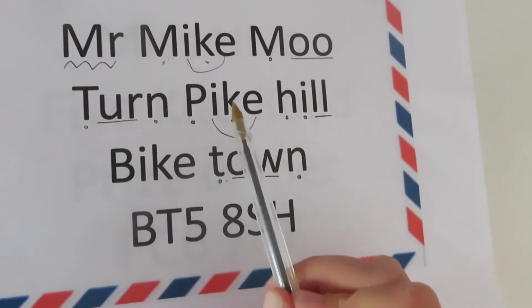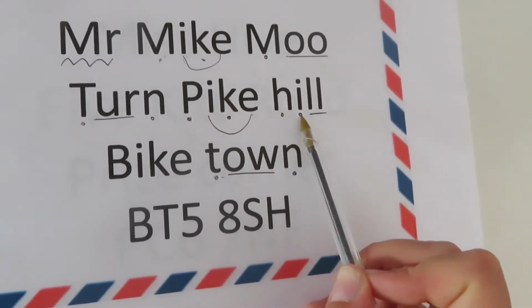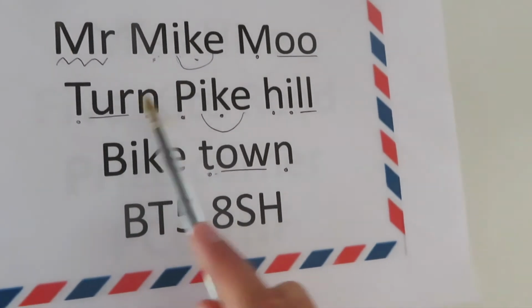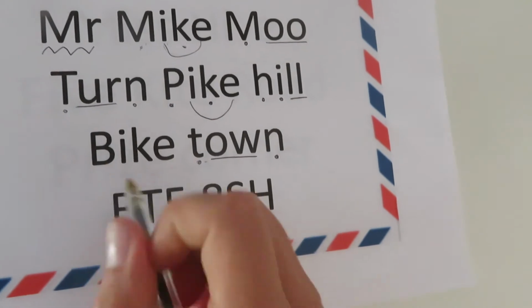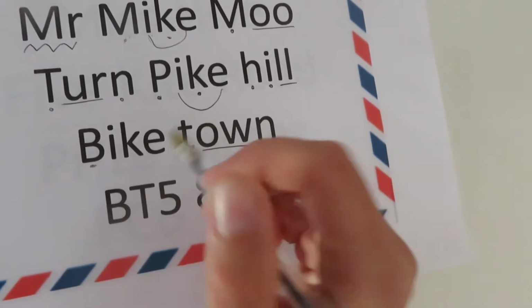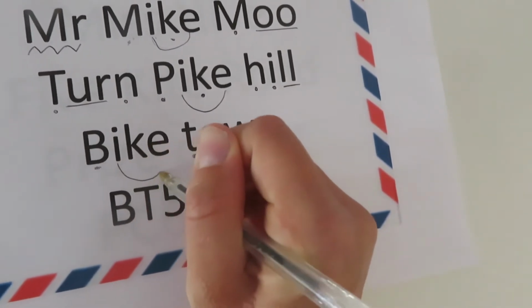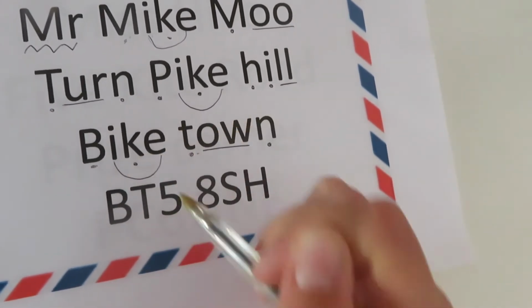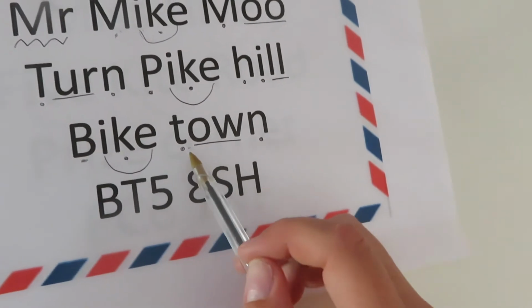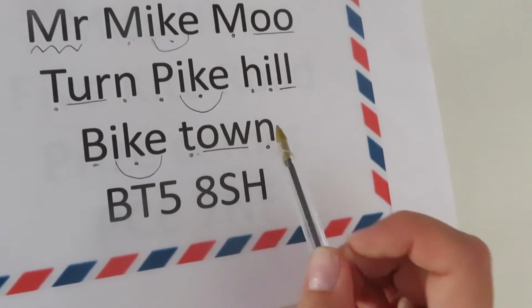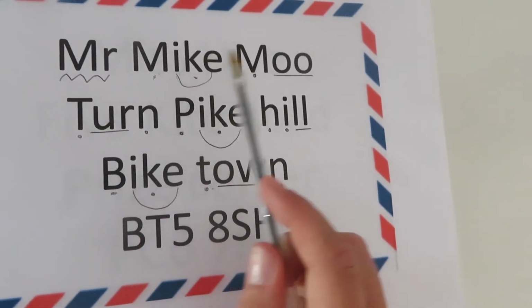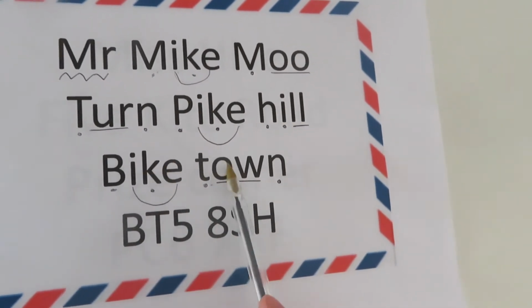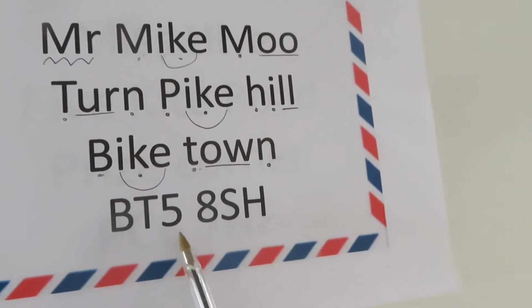Pike. Turnpike. Hill. Mr. Mike Moo. Turnpike Hill. Split digraph. Bike. Town. Mr. Mike Moo. Turnpike Hill. Bike Town.